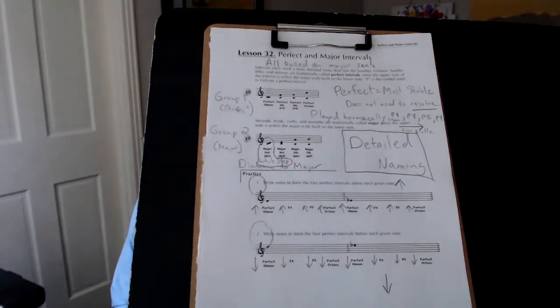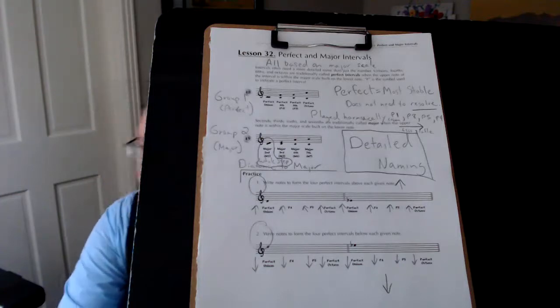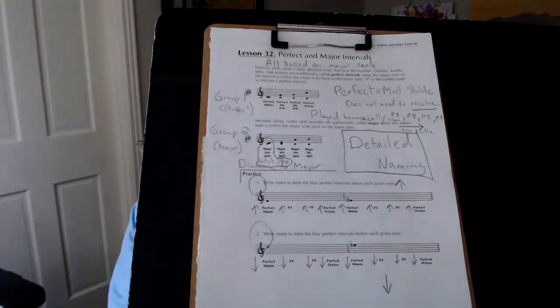Good afternoon. This is tutorial number 32 on perfect and major intervals. This is out of the Berkeley Music Theory Book 1 book. And this is the second tutorial in the series on intervals.